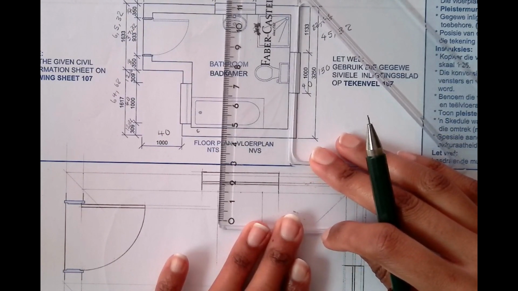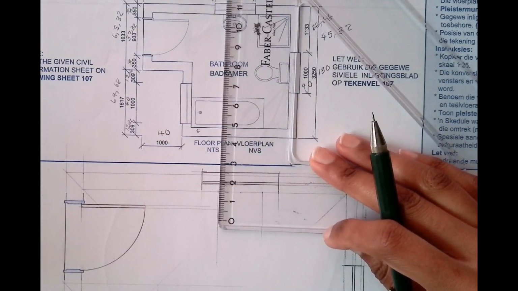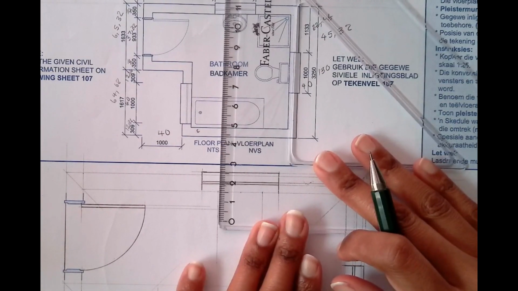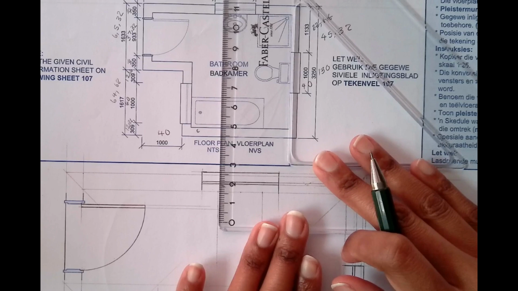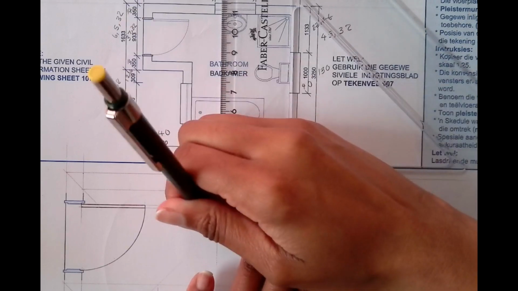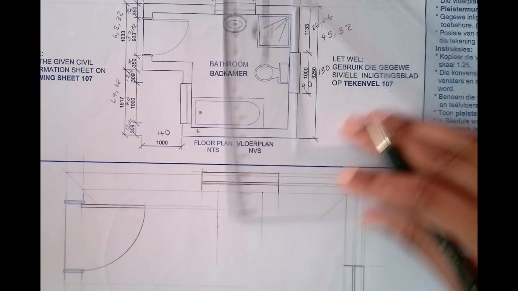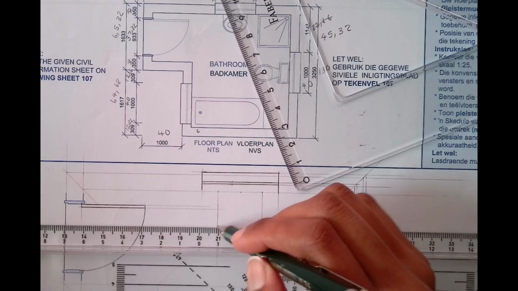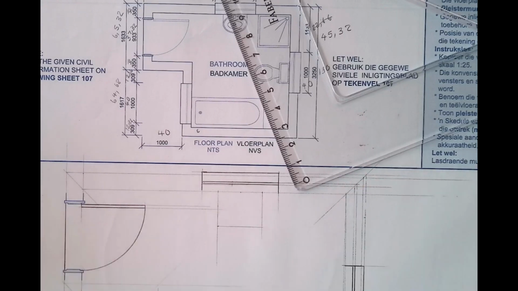So we're gonna come here and so let's just measure 18, 15, 16, 17, 18. Mark your 18 and then you have yourself the dimensions of the basin.